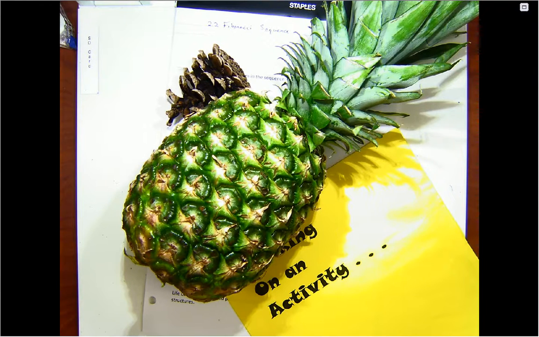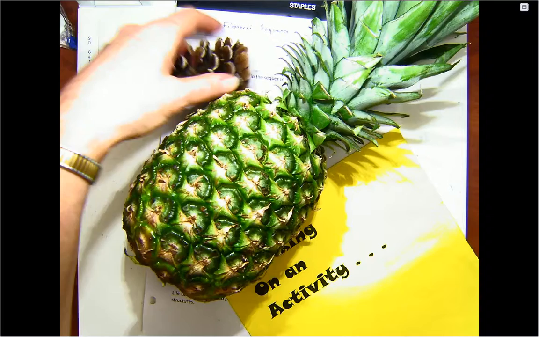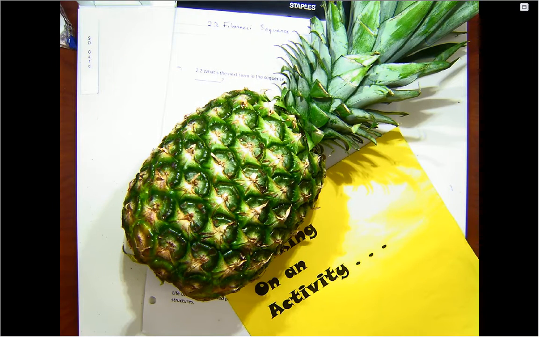Yours might be easier because some of these are more open. So this one's clearly defined, 1.